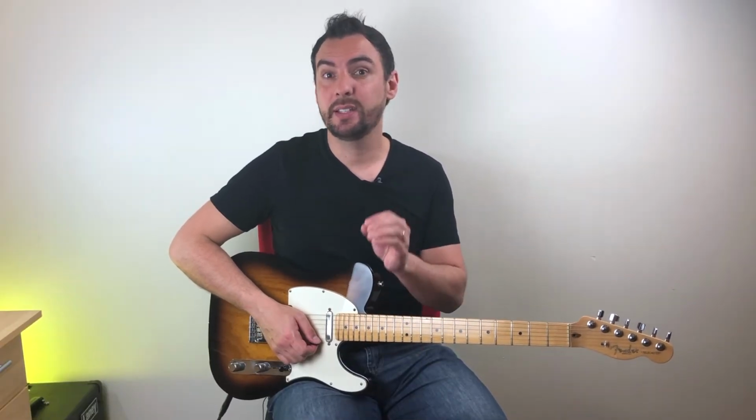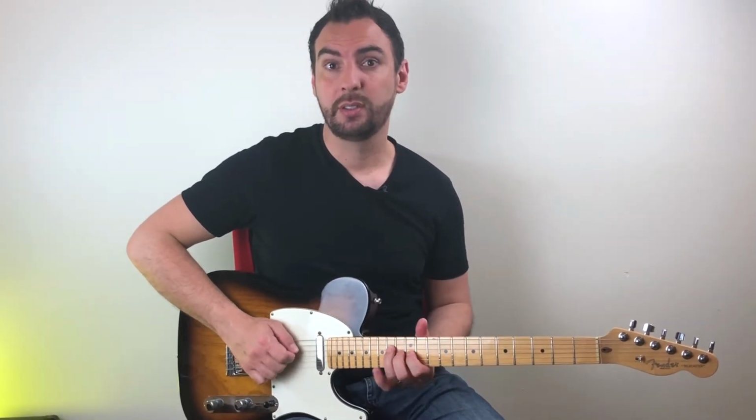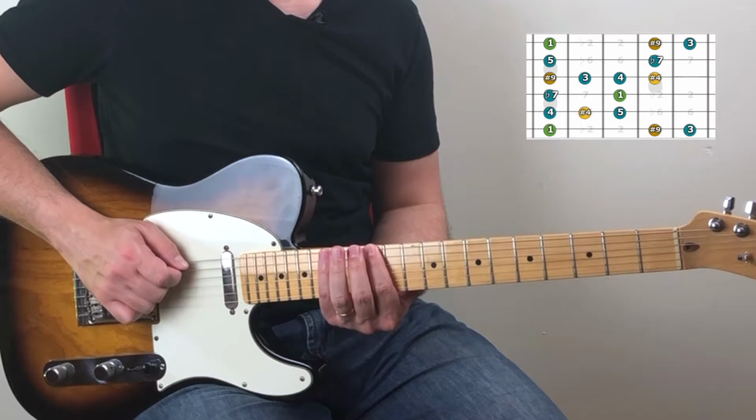Next scale, we're going to use the minor blues again. However, not only with the blue note on the augmented fourth. We're going to use this augmented 9 as well, to get this minor third to major third. But this is the scale now.